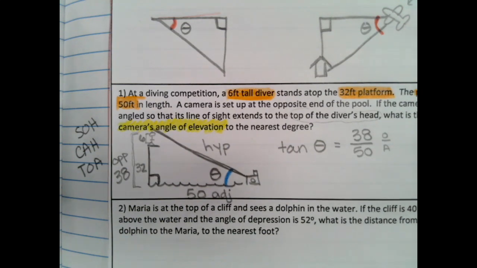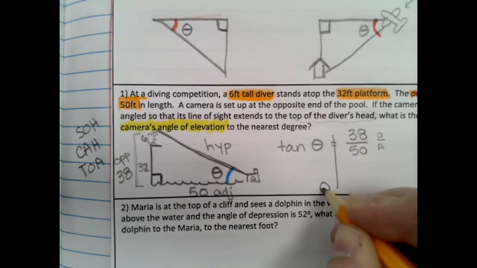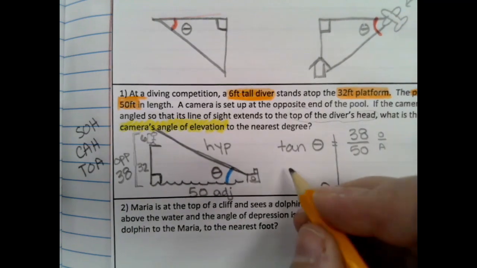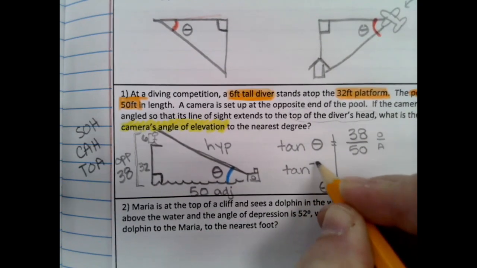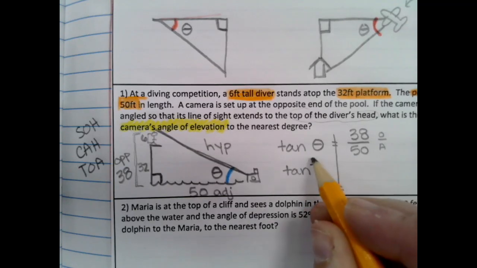So how would I undo tangent if I want to get just theta by itself? That's my goal. Yeah, use that -1 thing. What do we call that thing with the -1? Tangent. What does that -1 stand for?